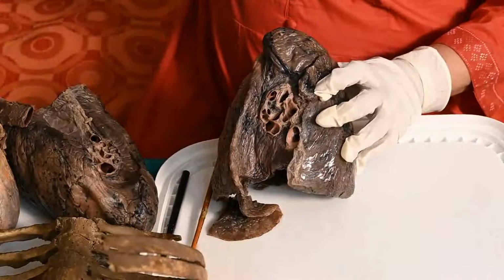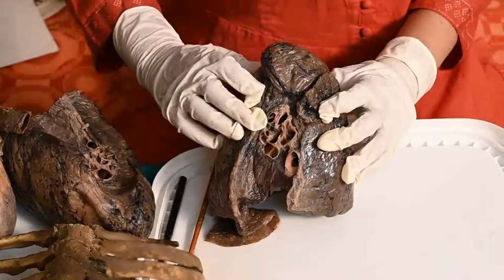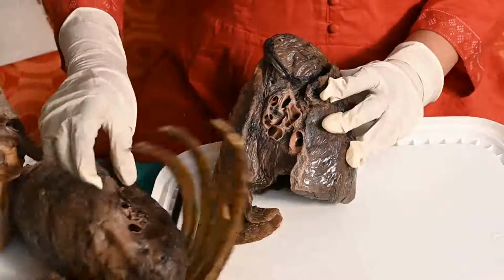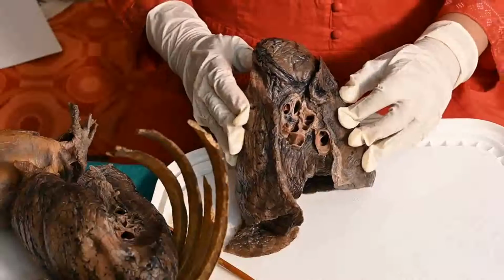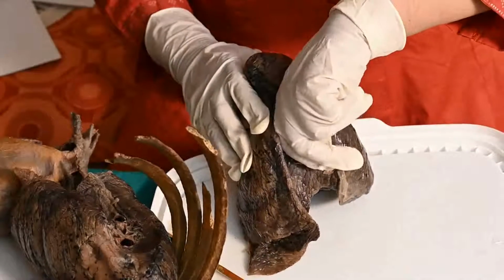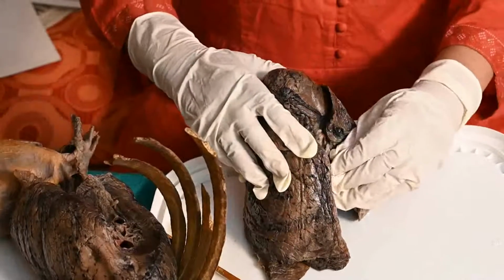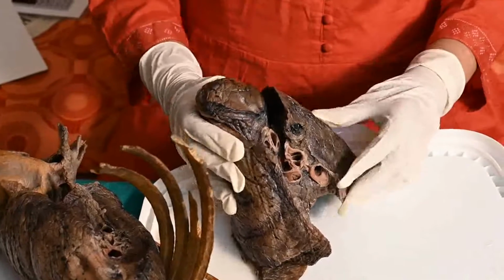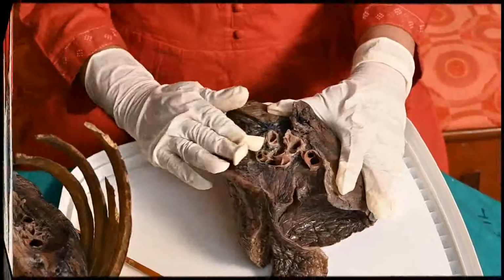Now what is a hilum? A hilum is a triangular non-pleural area, and through this triangular non-pleural area these structures go in. Now what is the difference between the root and the hilum? The root is actually a stalk, and that stalk contains all these structures and ends here when it goes into the lungs.